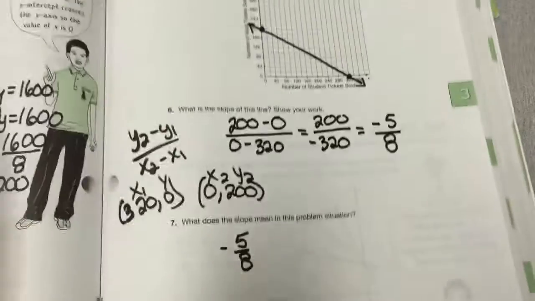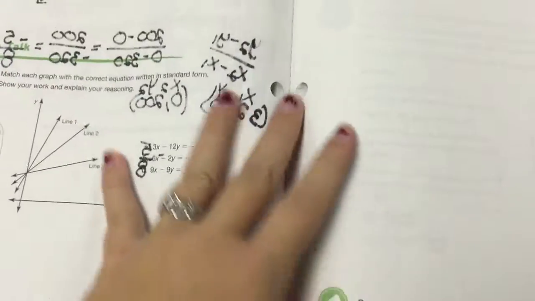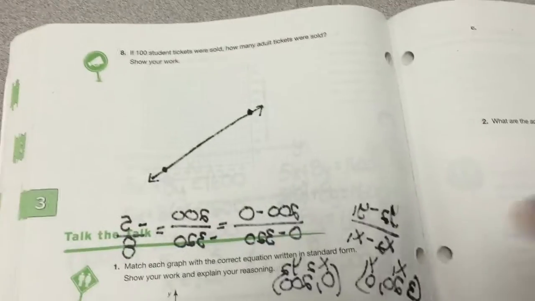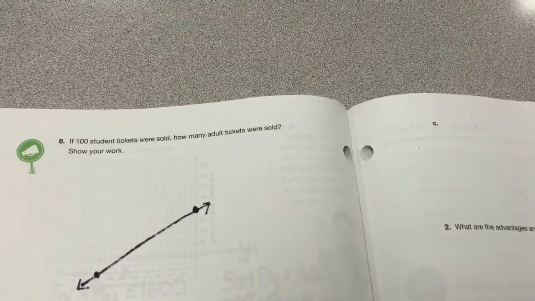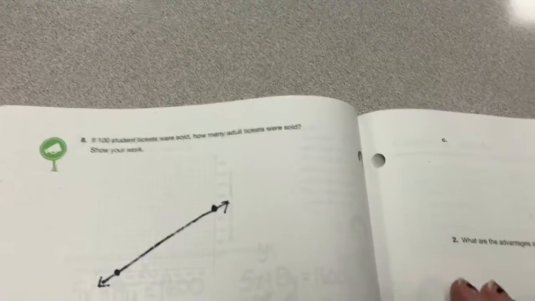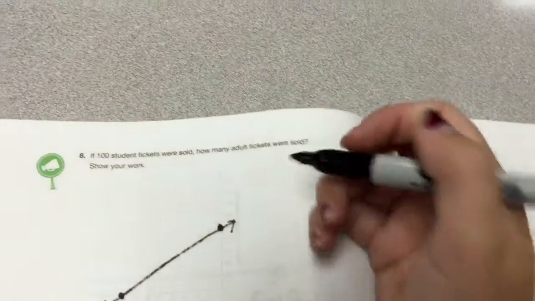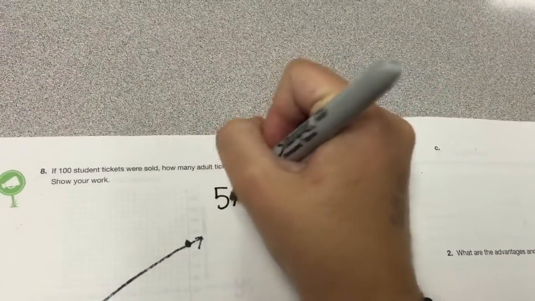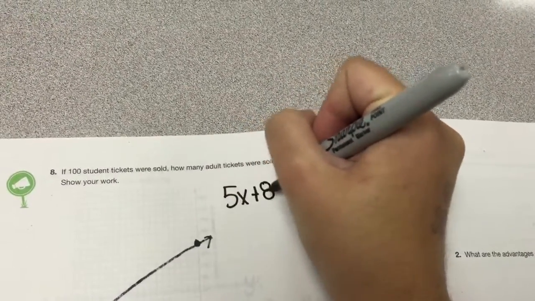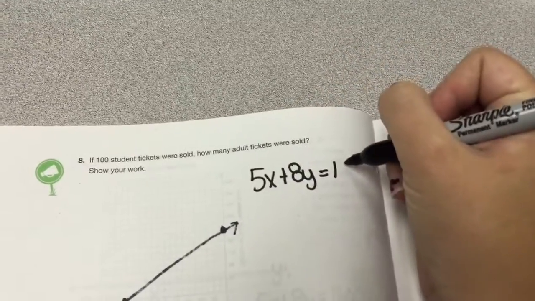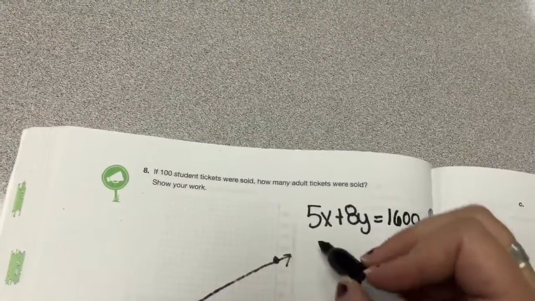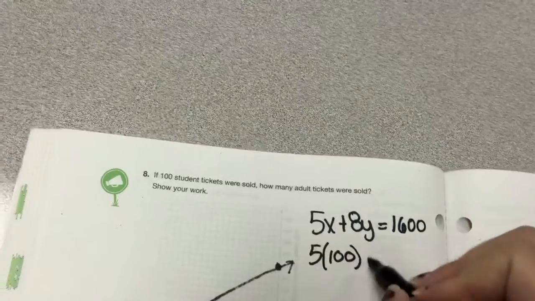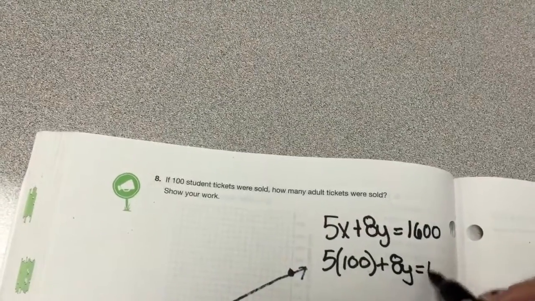After you write that down, flip to the next page. Our last problem looks a little rough because I have Sharpies showing through, but it says if 100 student tickets were sold, how many adult tickets were sold? So if you had 100 student tickets, you're going to plug that in for your x, because if you remember, our x represents our student ticket. So we have the equation 5x plus 8y equaling 1,600. And we're going to take that 100 and plug it in for our x, so it would be 5 times 100 plus 8y equaling 1,600.